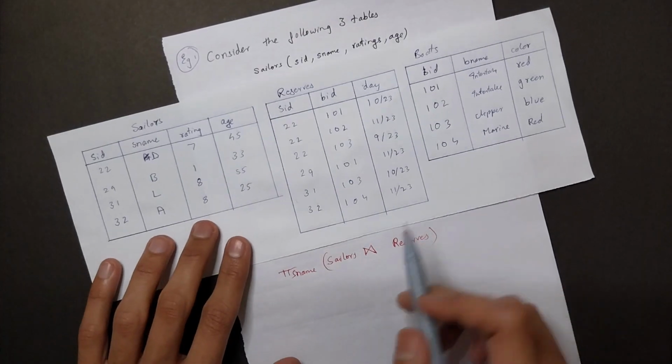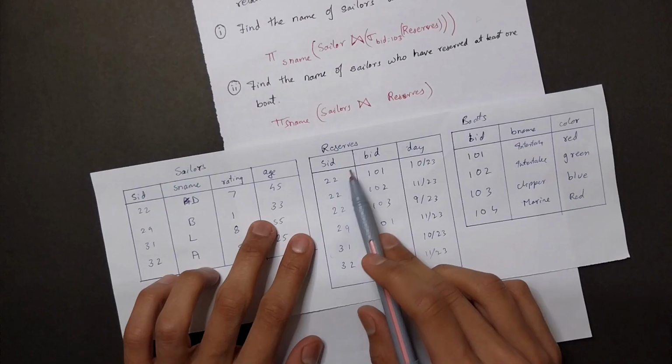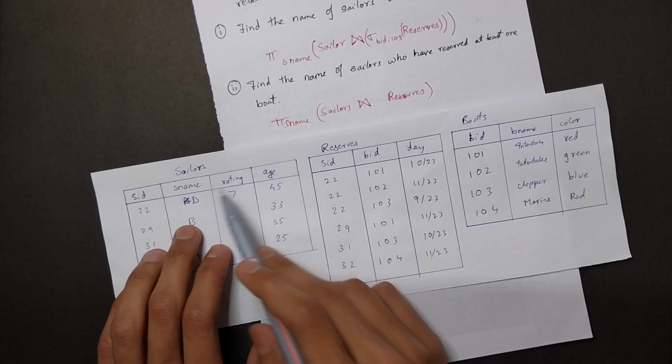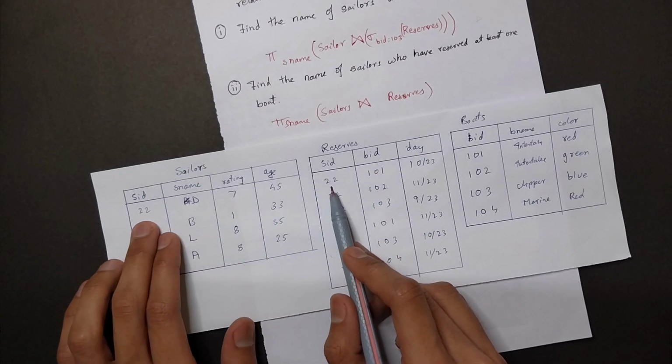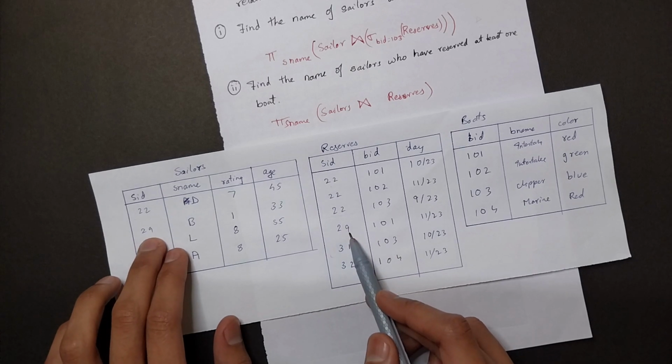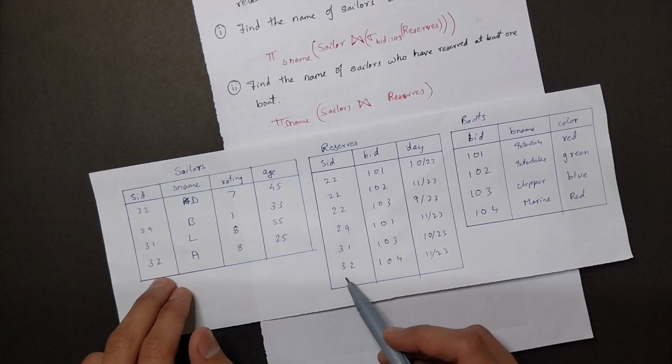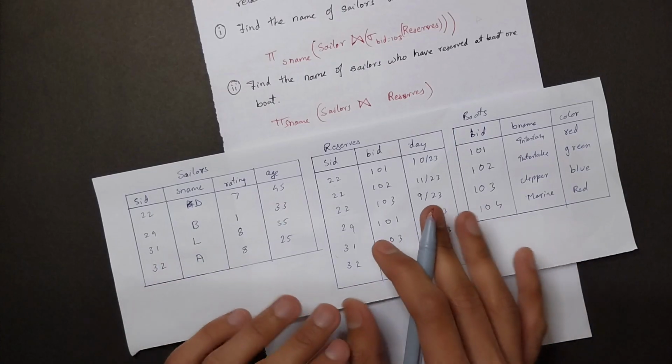So what I have done, I have chosen the reserve table and joined it with the sellers table. Here it is 22, so it will match. Then 29 is here, 29 is here, 31 and 31, 32, 32. So all the values will match as they are.